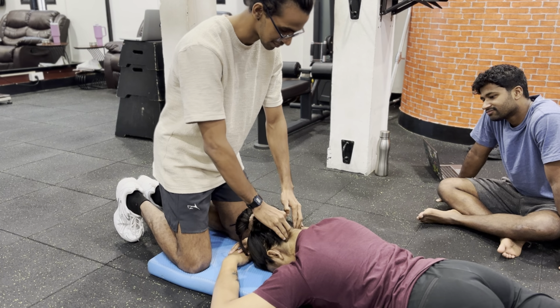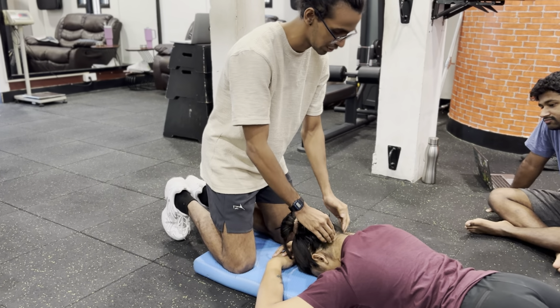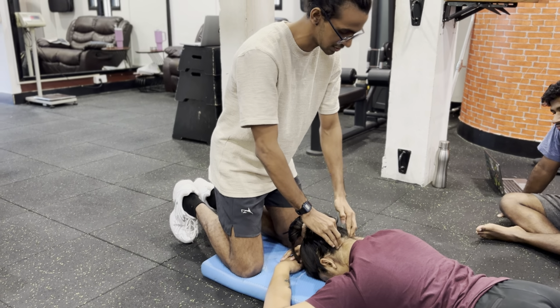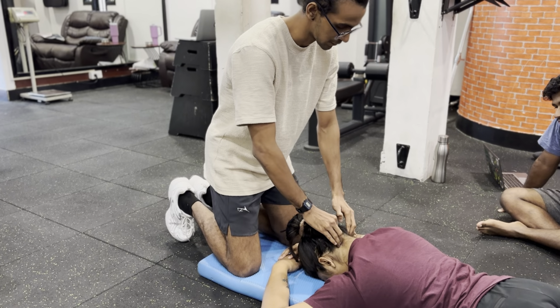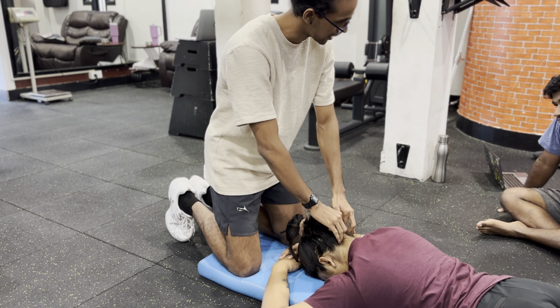Scoop around, then go a bit towards the lateral side. Don't go fully lateral past the occiput region. This is how you should scoop it. This is for your sub-occipital muscles, and then it will get relaxed.